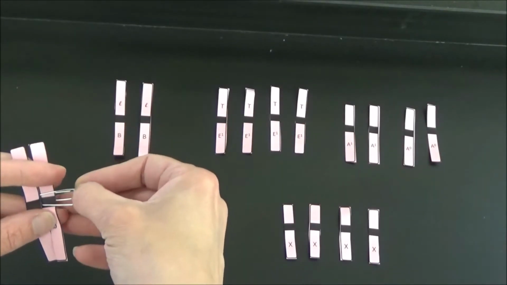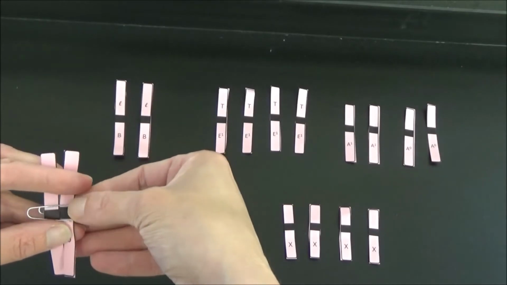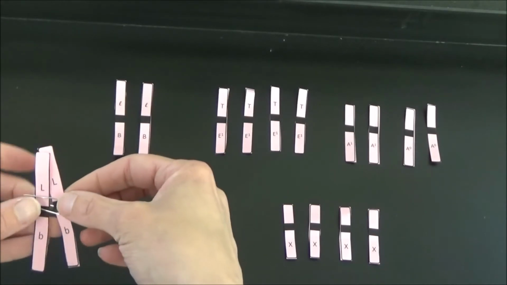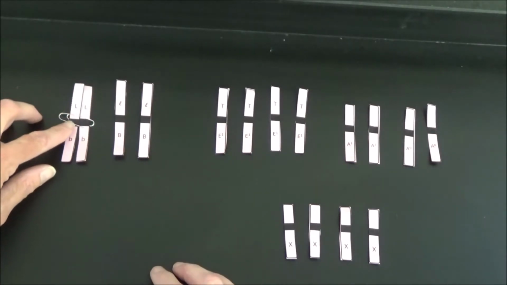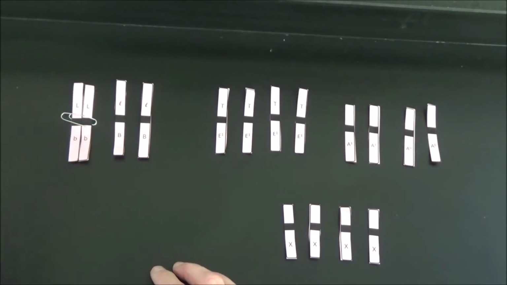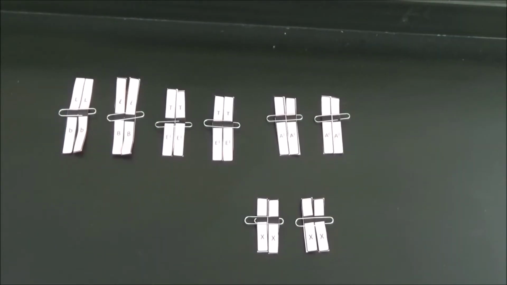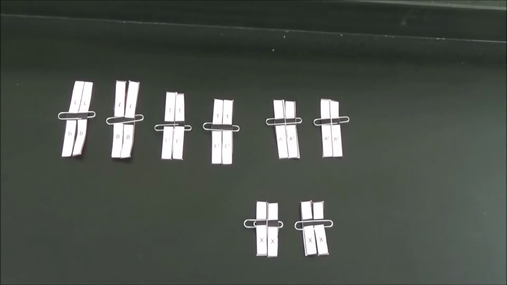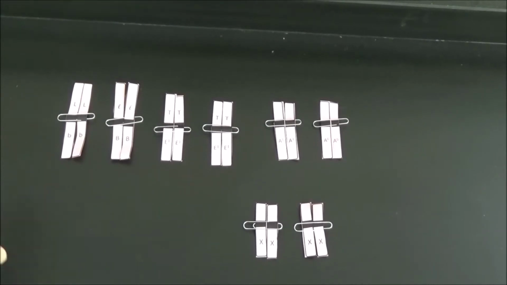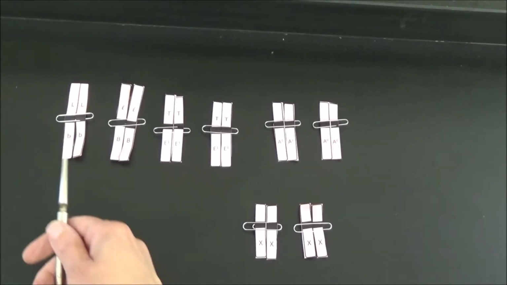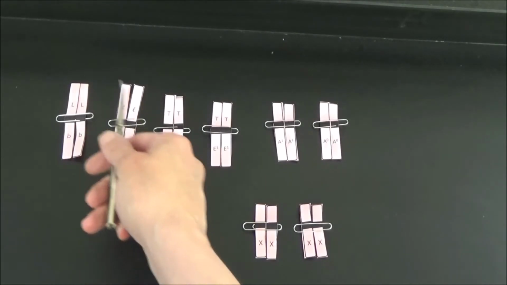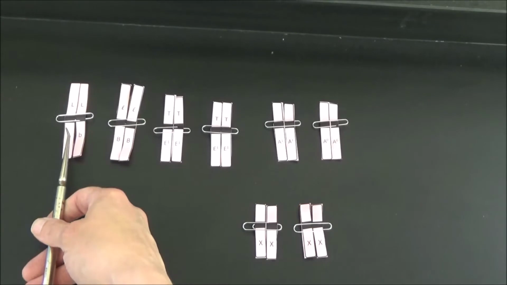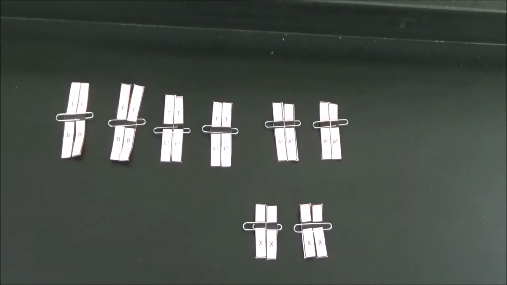So the place where I'm linking them together, that's like the centromere. Okay? So there's now one duplicated chromosome. So I'm going to do that for all of these. Okay, so I've now attached all the sister chromatids using a paperclip. These are two sister chromatids, and these are two sister chromatids. They're not all 4 sisters together, just the 2 that are attached are the sisters.